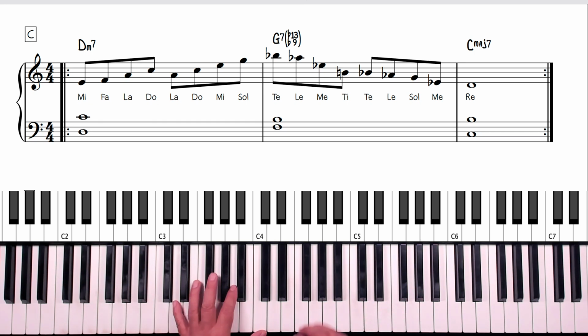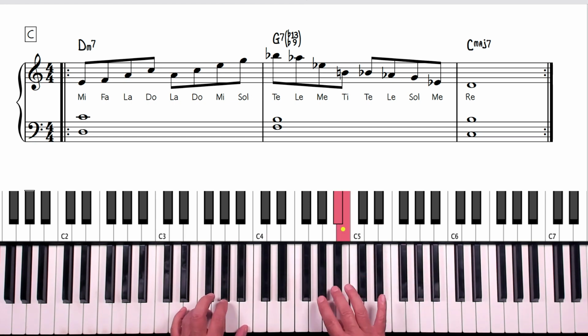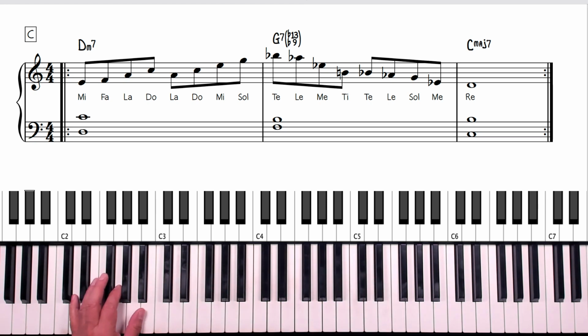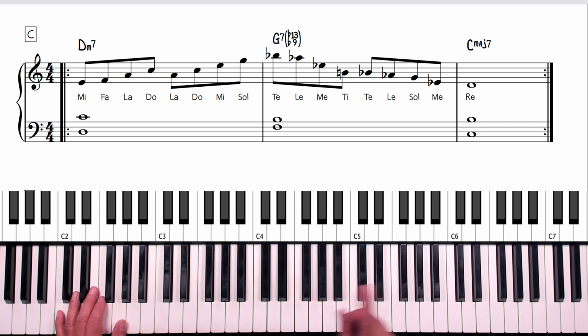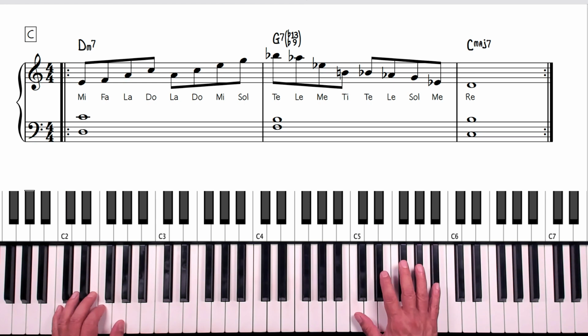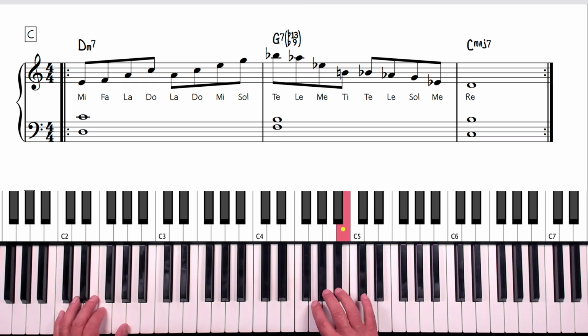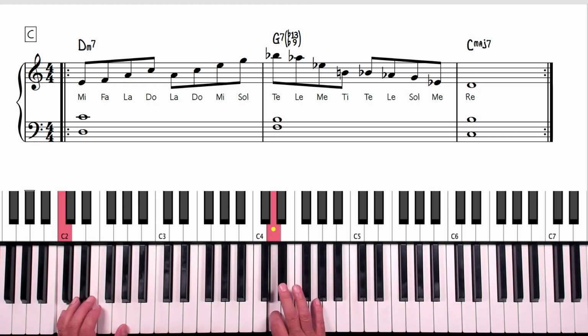key-centered solfege. This sounds so much like Bill Evans. Maybe I totally took it from one of his albums. So we're gonna first do our melody, and we're gonna play C. The key center is a pedal, and we're gonna sing the melody, the solfege line. Mi, fa, la, do, mi, sol, te, le, mi, ti, te, le, sol, me, re.